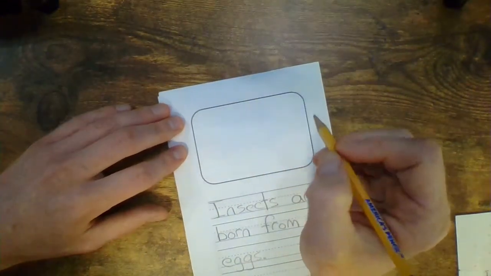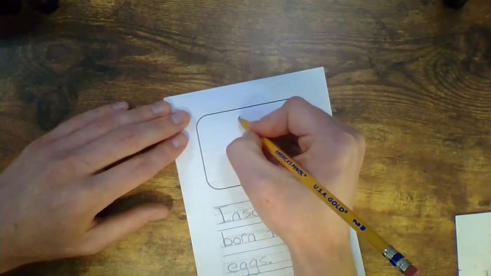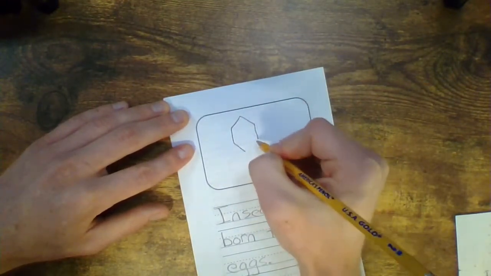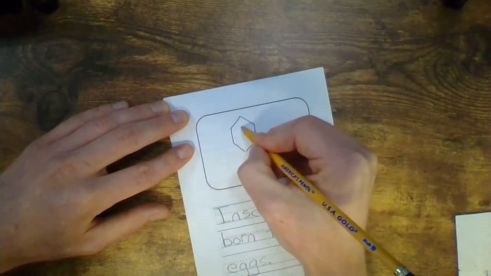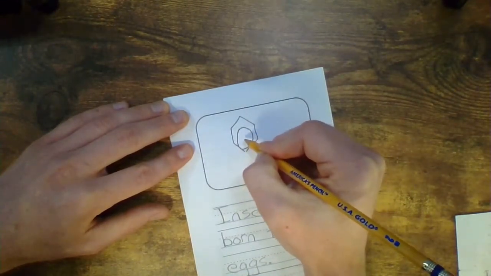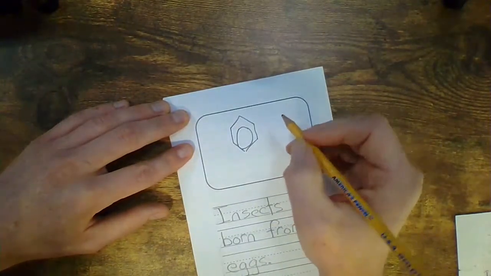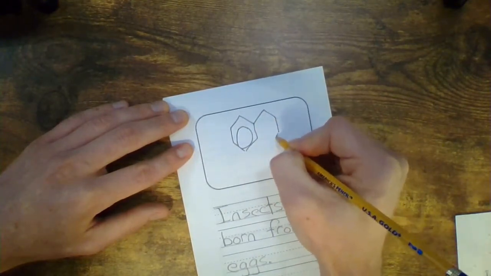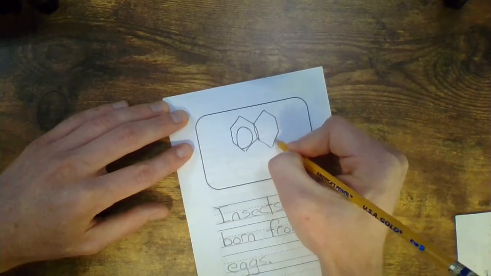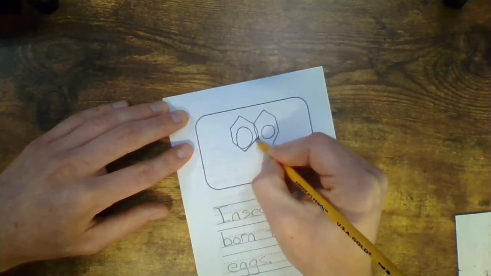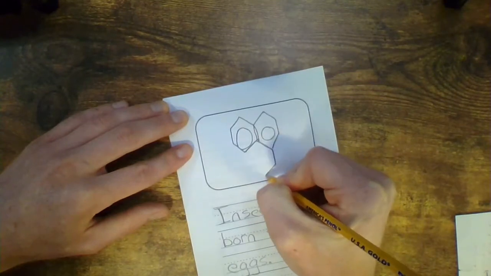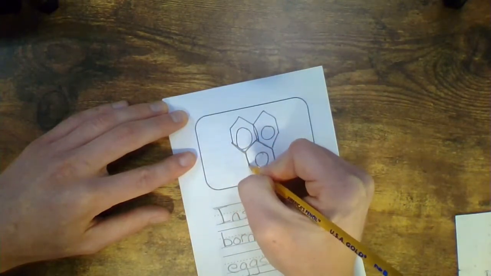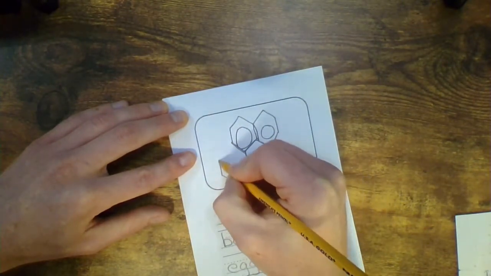So beehives are made out of hexagons, and a hexagon has 6 sides. So 1, 2, 3, 4, 5, 6. And then there's an egg inside. And there's a baby bee in there. So it's a cool thing about hives are these hexagons can interlock with each other. So I have 1, 2, 3, 4, 5, 6. So that's another one with an egg inside. And look at this. 1, 2, 3, 4, 5, 6. And there's another egg.